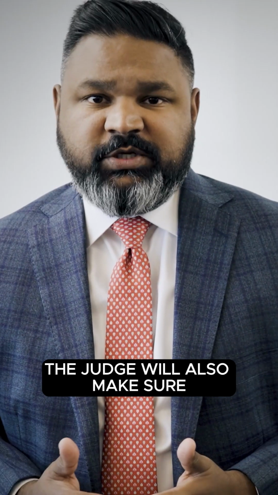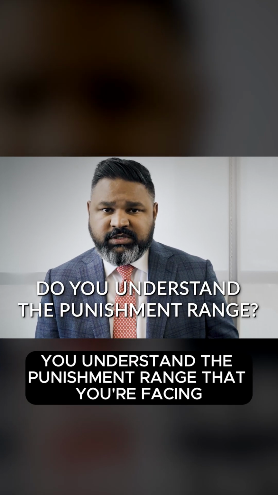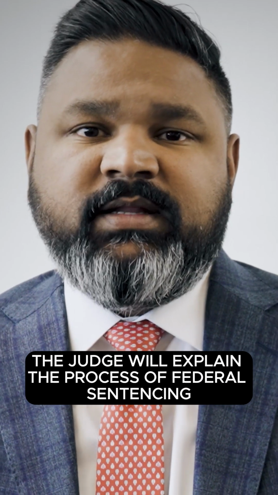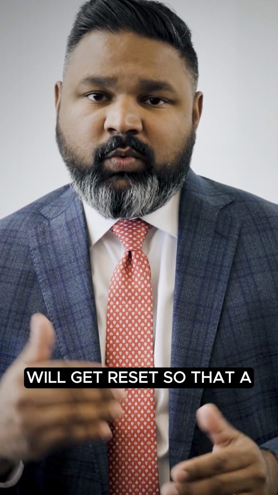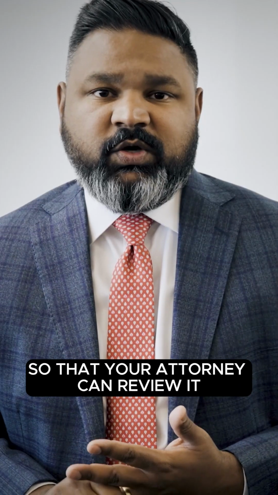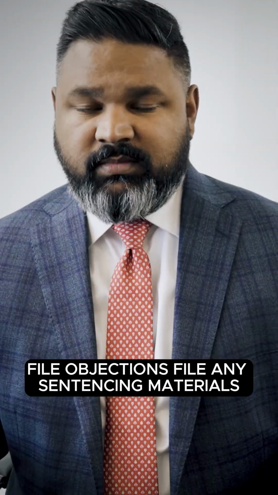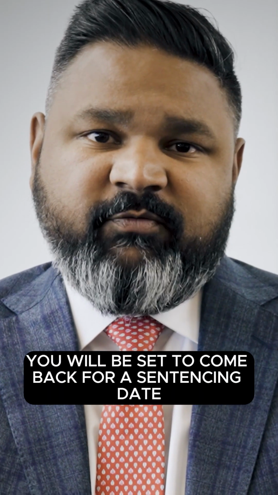The judge will also make sure you understand the consequences of your plea. So, do you understand the punishment range that you're facing after this plea? The judge will explain the process of federal sentencing. That is, your case after a plea will get reset so that a pre-sentence report can be prepared, so that your attorney can review it, file objections, file any sentencing materials the attorney wants the court to consider, and then you will be set to come back for a sentencing date.